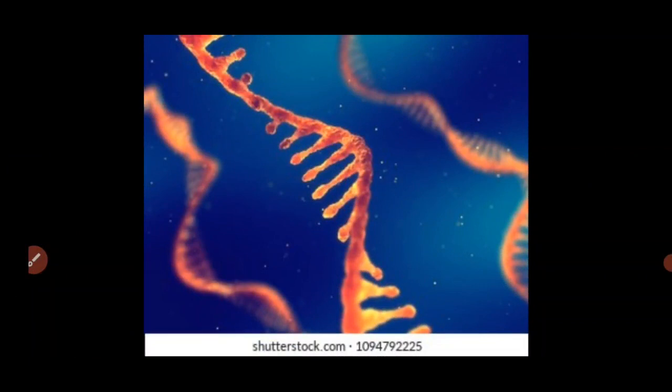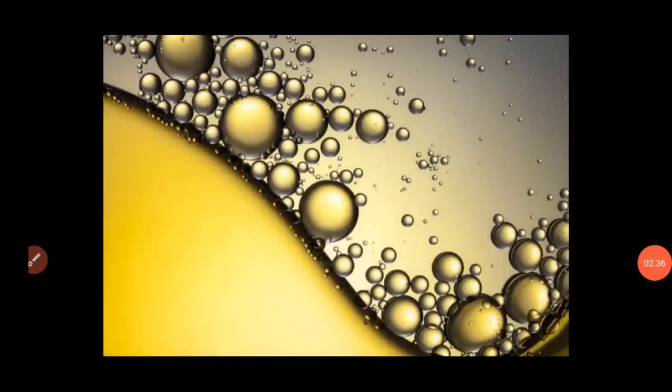In some viruses, the protein coat is covered by an envelope made of proteins, lipids and carbohydrates.